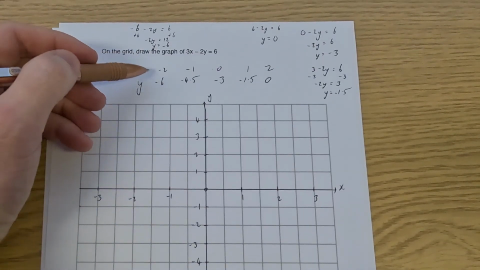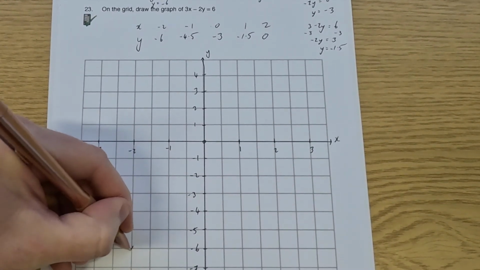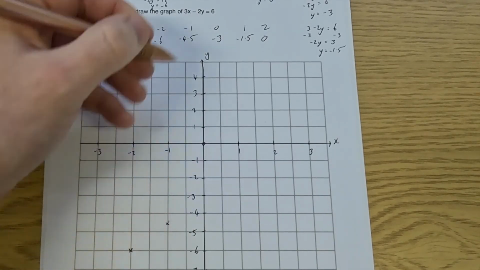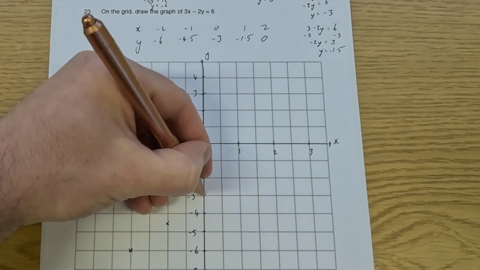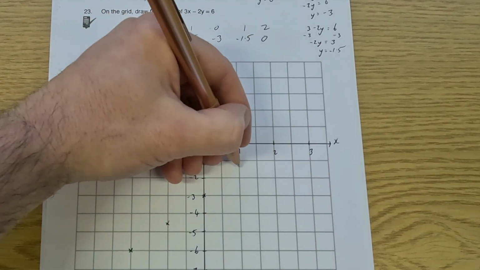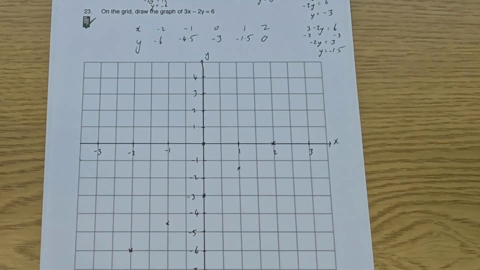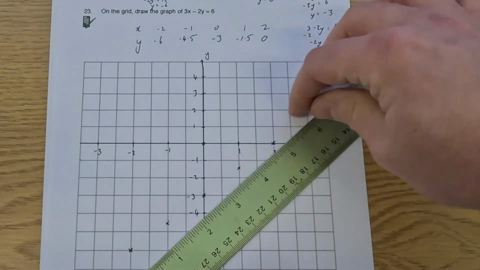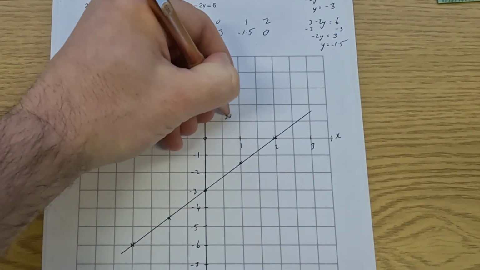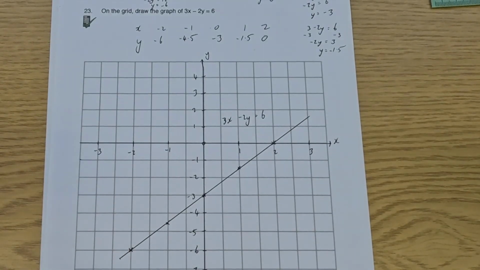Okay, so now let's plot our points. Negative 2, negative 6. Negative 2, negative 6 would be here. Negative 1, negative 4.5 would be there. 0, negative 3 would be there. 1, negative 1.5 would be here. And 2, 0 would be there. And all those points are nice straight lines, so we can just put a nice straight line through them, and that's it. And that's the graph of 3x minus 2y equals 6.